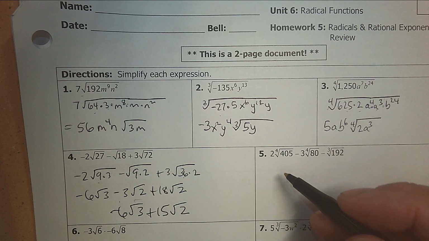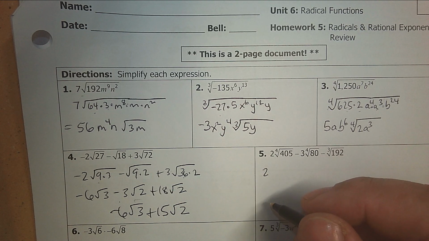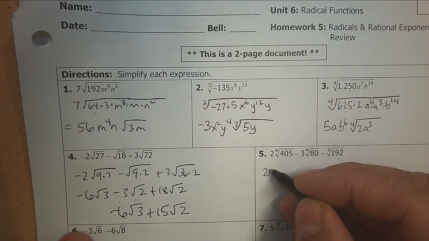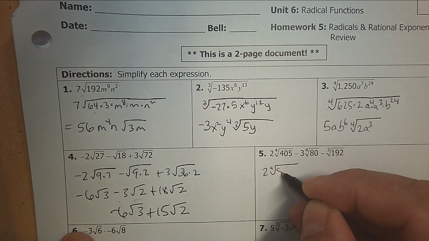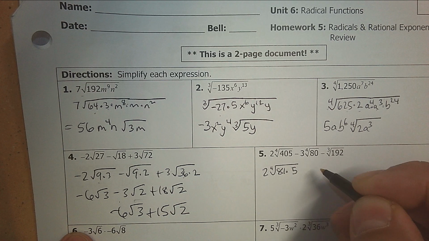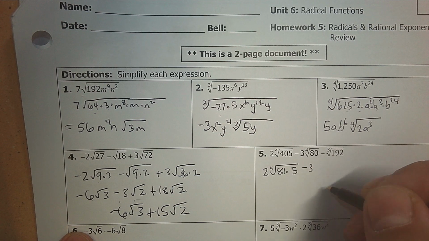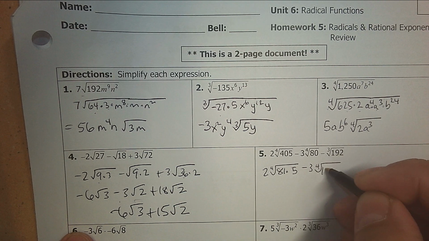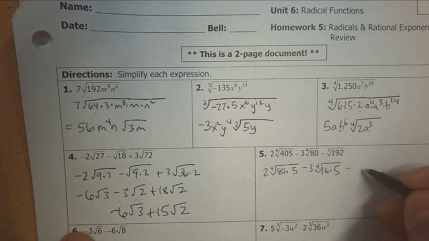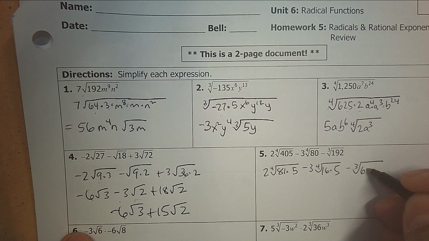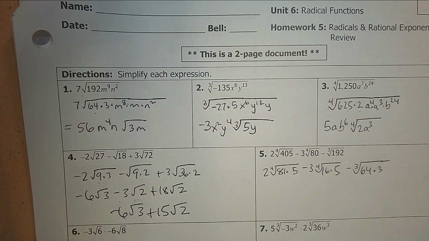Here, the fourth root of 405. So what perfect fourth can you use? It's 81 times 5. Here, the fourth root with the fourth root here would be 16 times 5. And then here, the cube root of 192, that's 64 times 3, so that I can simplify it.